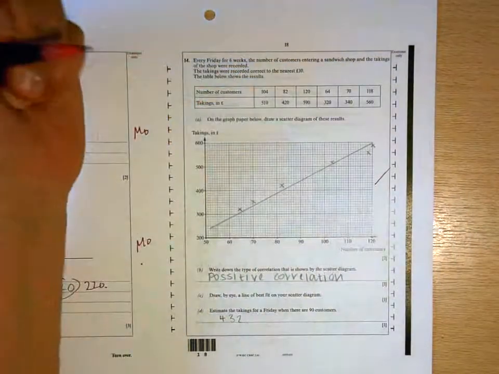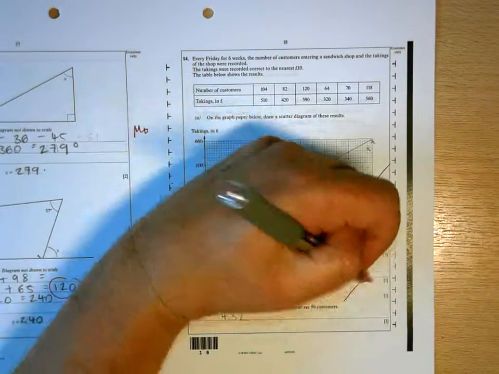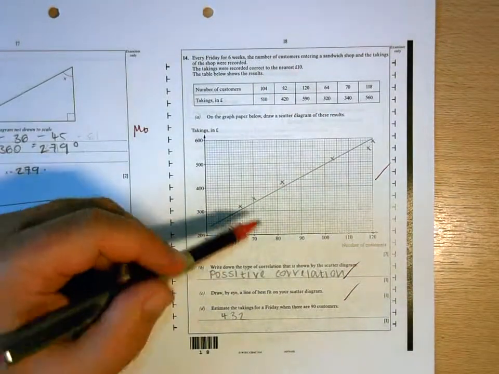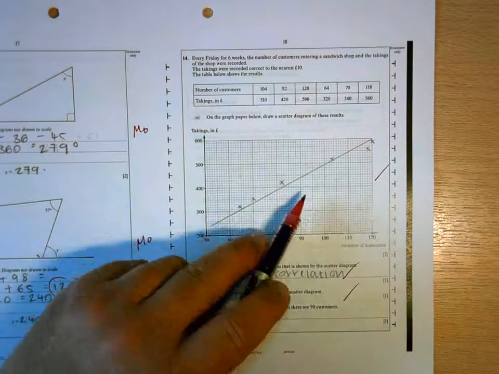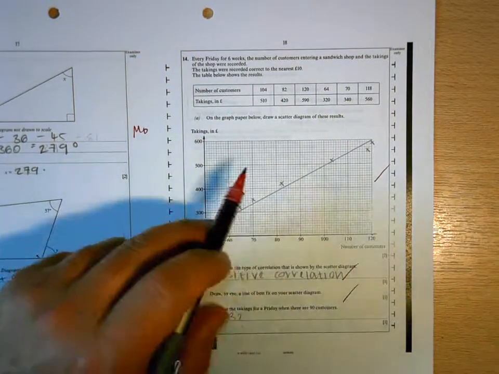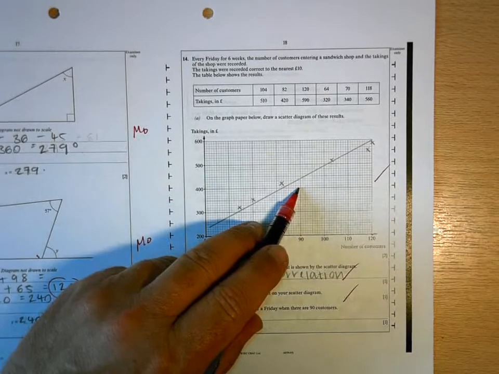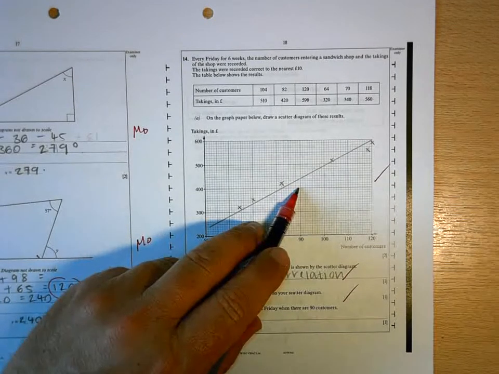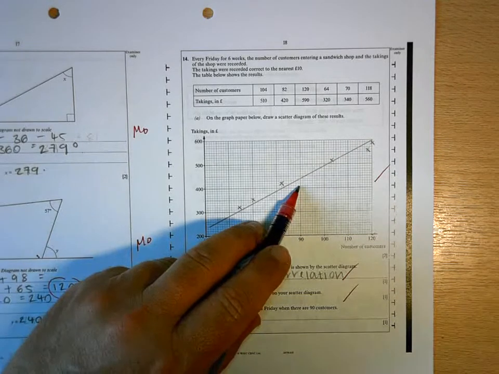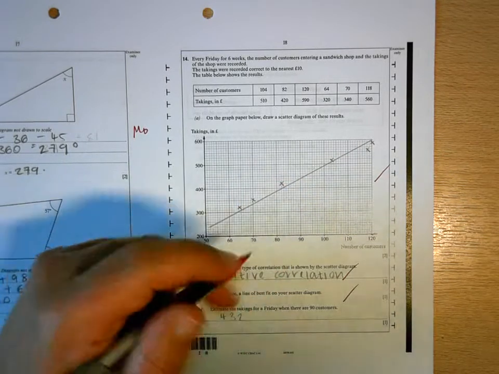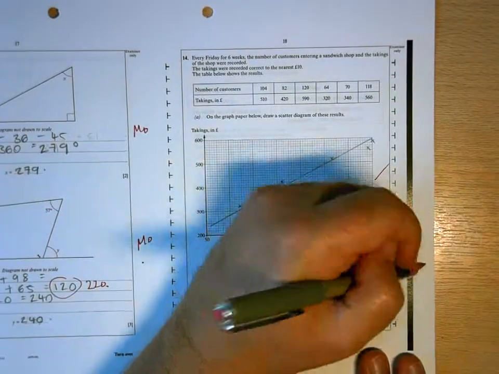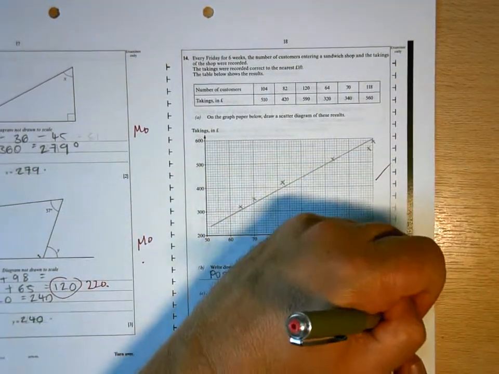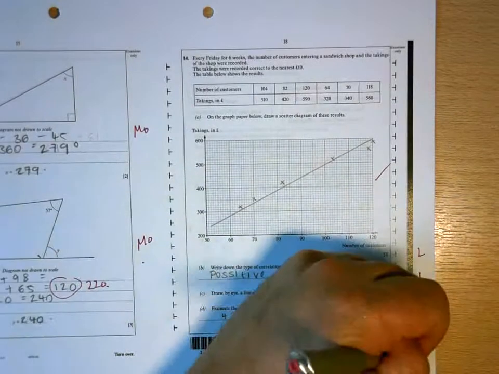Your points are good, your line is good, and 90 customers is, according to you, 432, which is pretty accurate. 400, so it's going up in tens. It's 440 on your graph. So 2110.